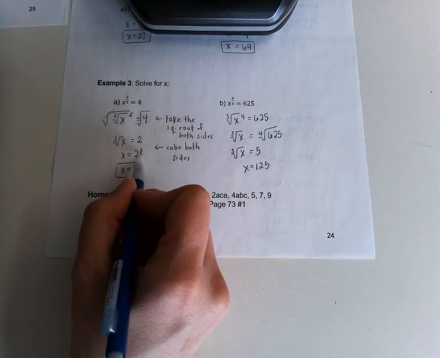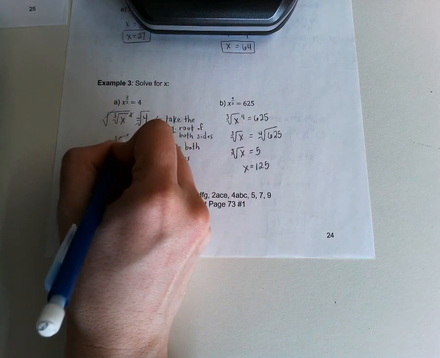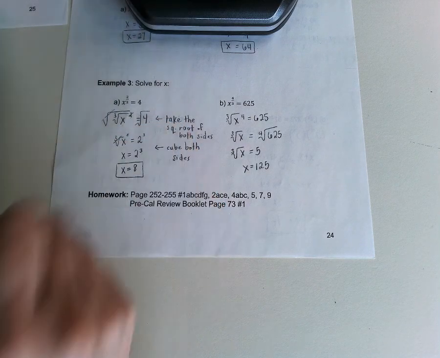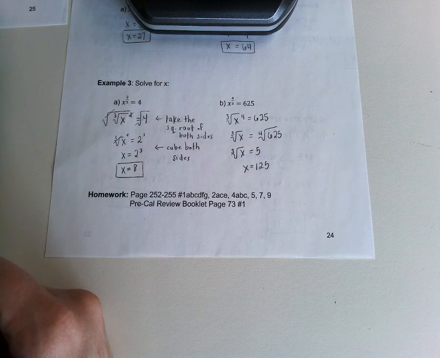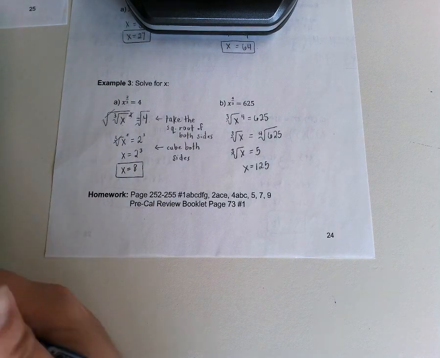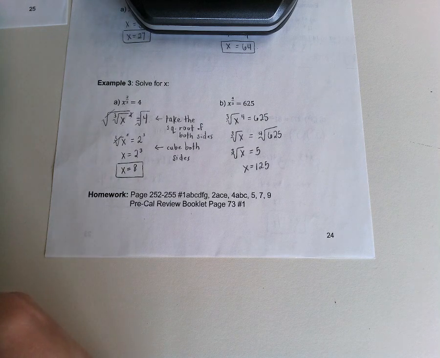And then you can cube both sides, this and this would cancel, and we cube that side, we're left with x is equal to 8.